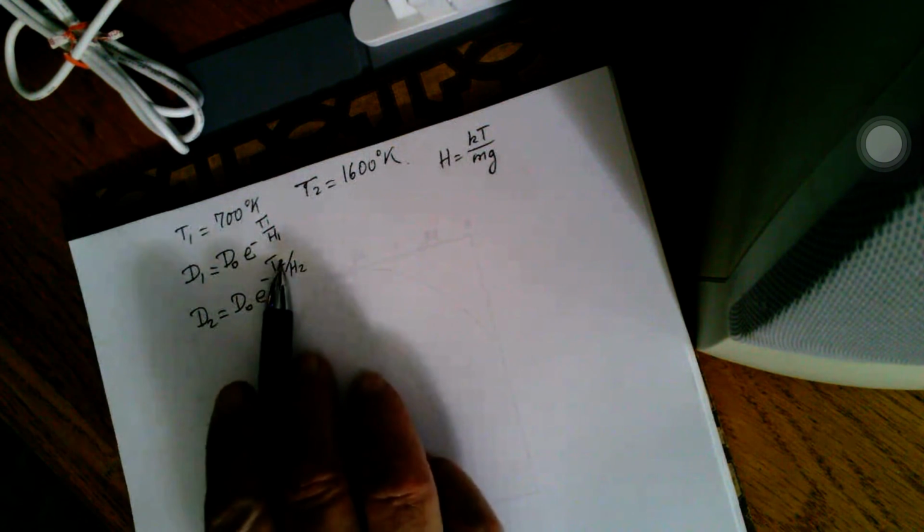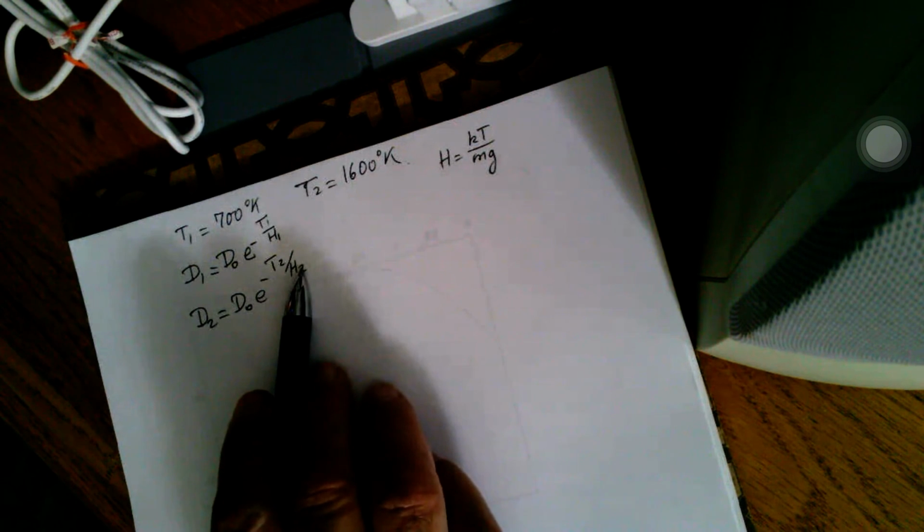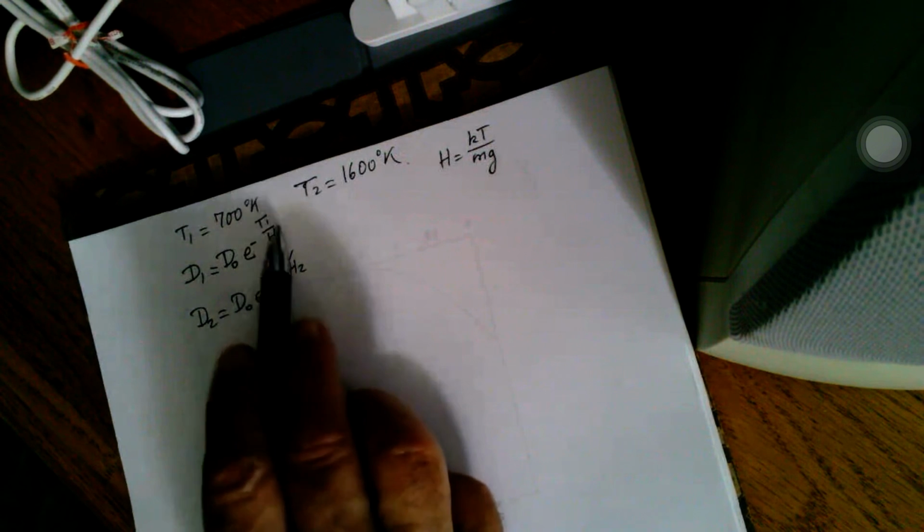I know, for example, because they give you the density at 1600 degrees, which is this one. They give you T2, that's 1600. H2 you have evaluated in the previous part. So you find D0, then you plug it in here with T1 and H1 that is known, and you find D1. But look, if you made a mistake in evaluating D0, that's going to be a mistake in evaluating D1.